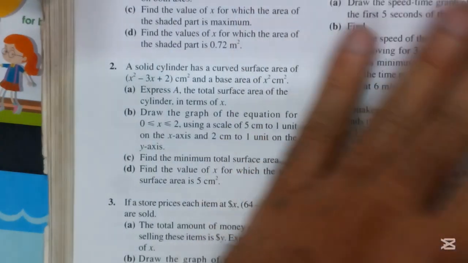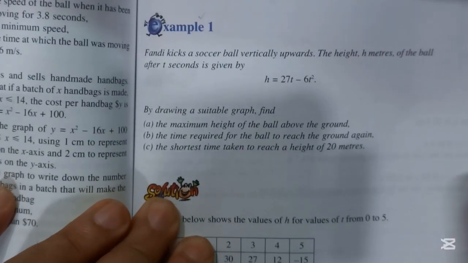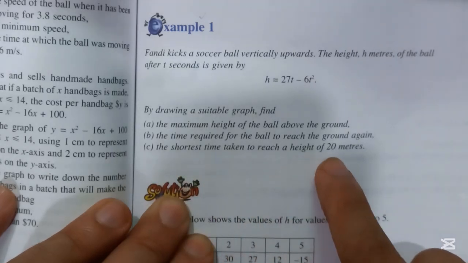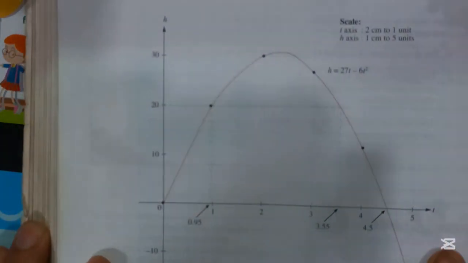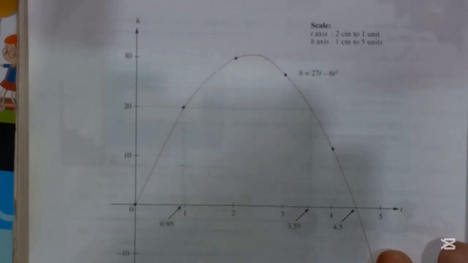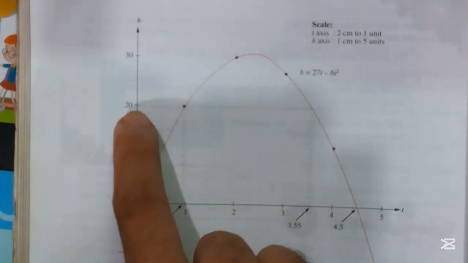Okay, the next thing that is required in the question is the C part: the shortest time taken to reach the height of 20 meters. First we will check the value 20 on the y-axis. Here is the value 20 on the y-axis.